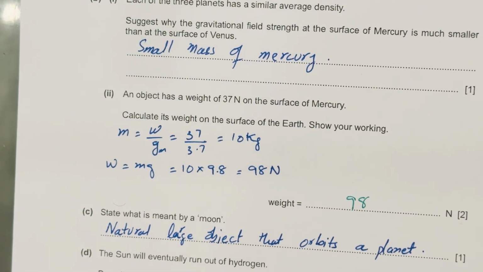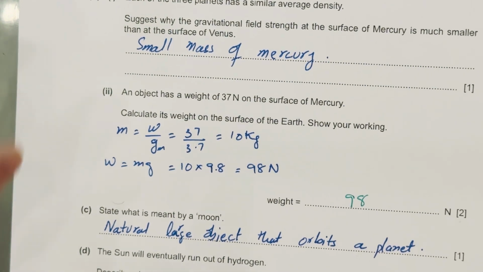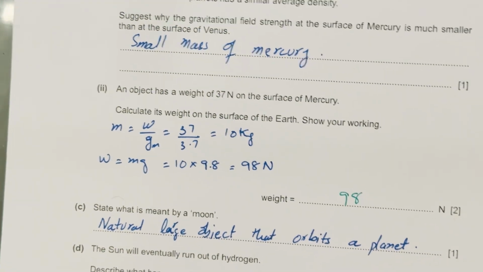How have we calculated? First we calculated the mass, because mass doesn't change wherever you go. In whichever planet you are traveling, your mass would remain the same, but weight varies because it depends upon the gravity. So first you calculate the mass from the weight and gravity on Mercury. After calculating the mass, you multiply this mass by the value of the gravitational field strength on the Earth. You get the weight that is equal to 98 Newton.